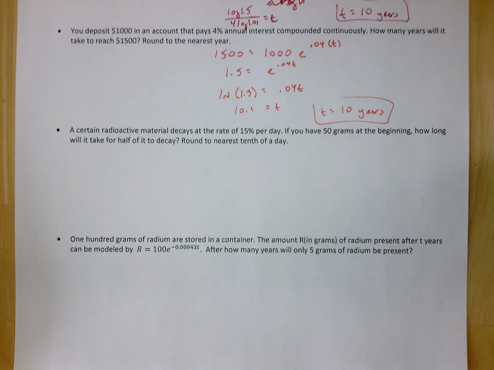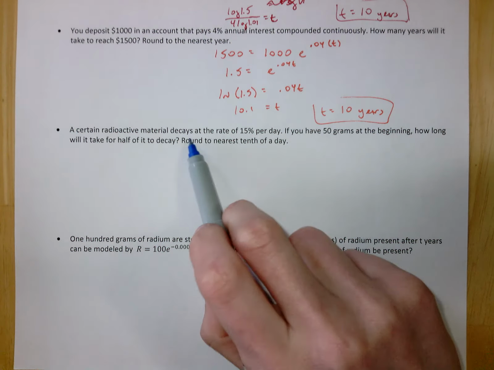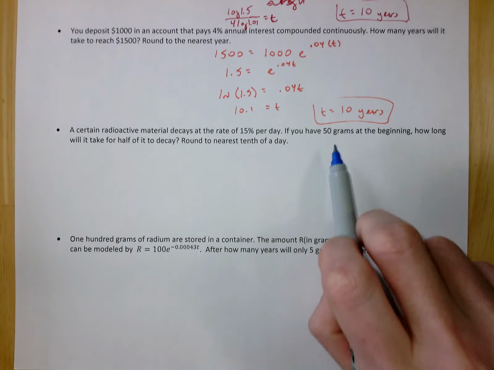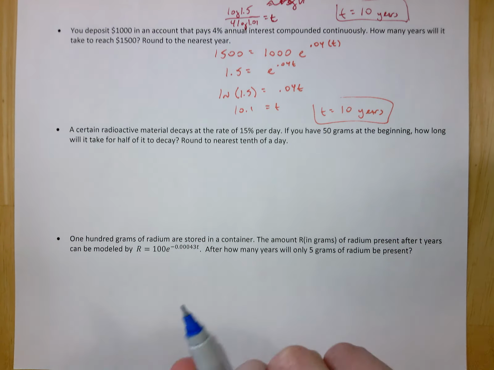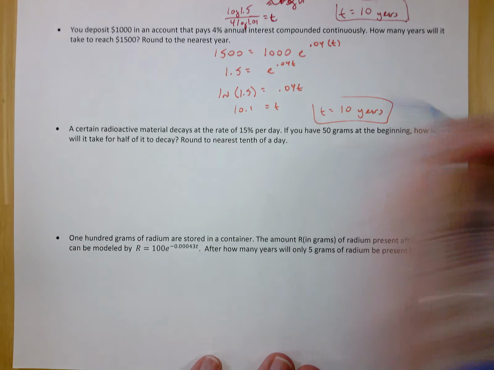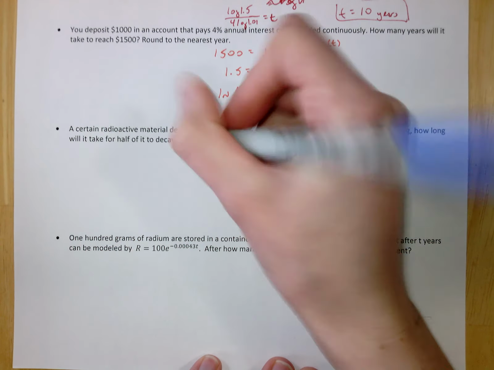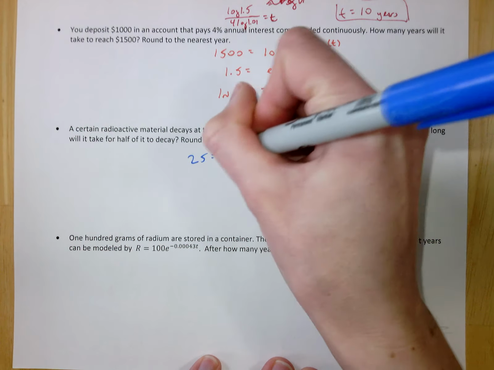All right, next one. So switching veins a little bit. This time we are looking at a decay function. So radioactive material decays 15% per day. You have 50 grams at the beginning. How long until half of it is gone? Round to the nearest tenth of a day. So if we started with 50 and we want half of it to be gone, that means I'm going to be left with 25, right?